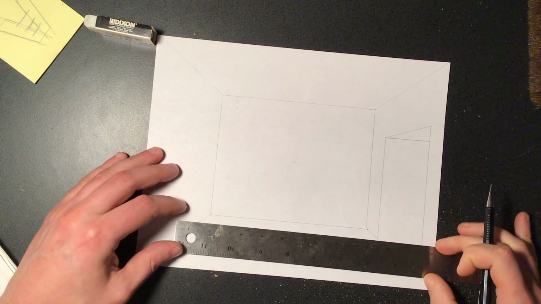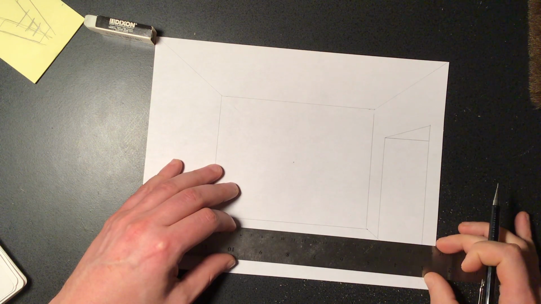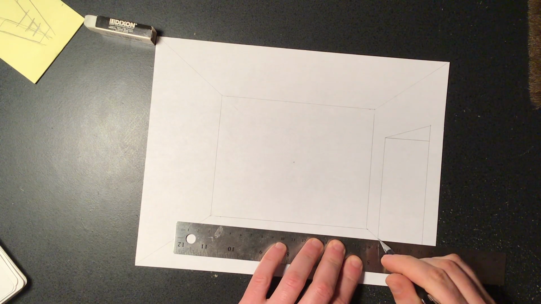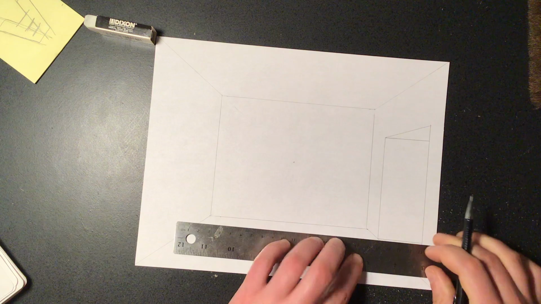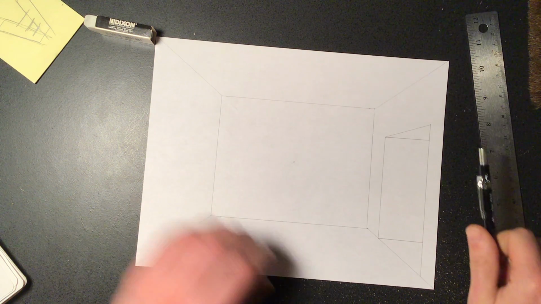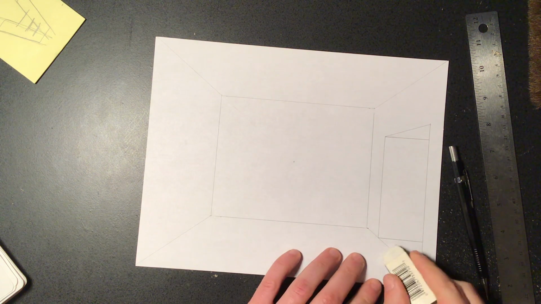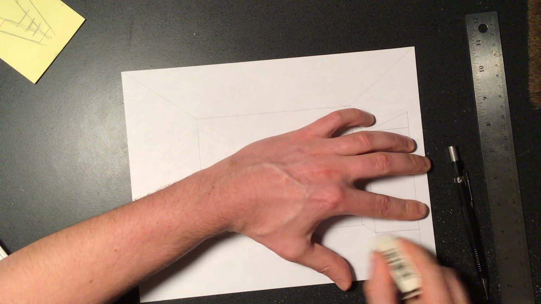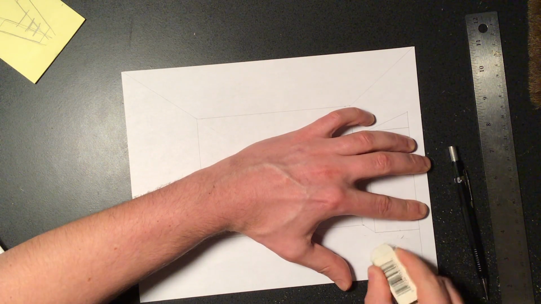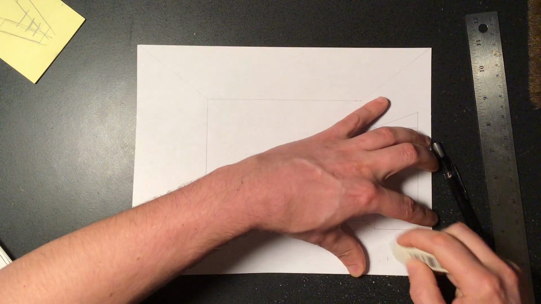We'll do one there, and we're going to do one here. Okay? And then we're going to erase the floor going into this little hallway.